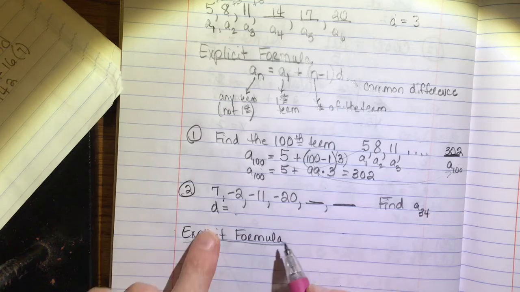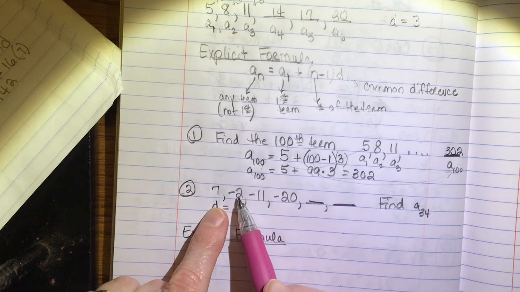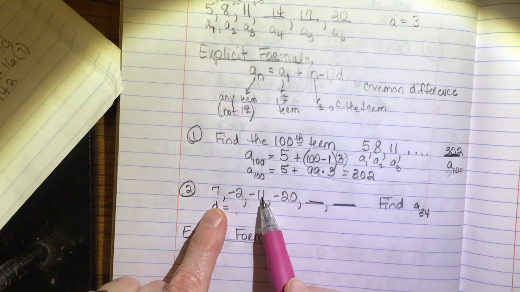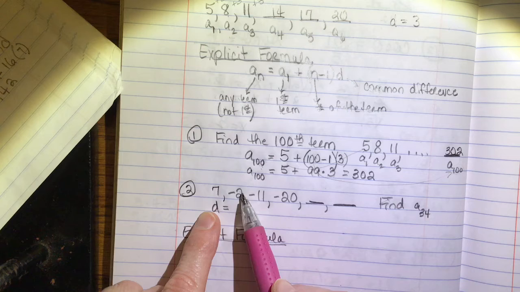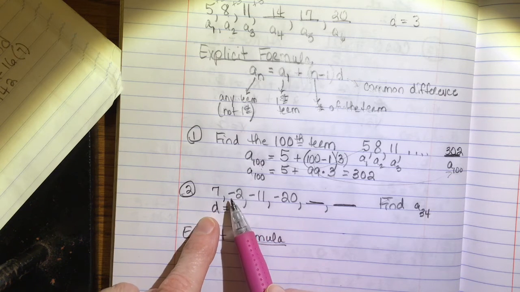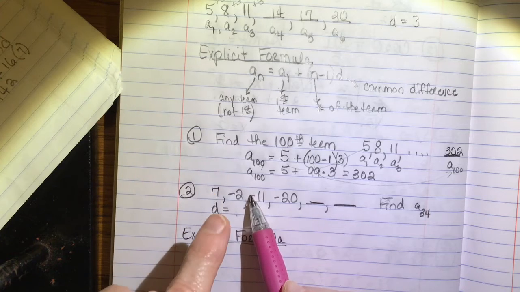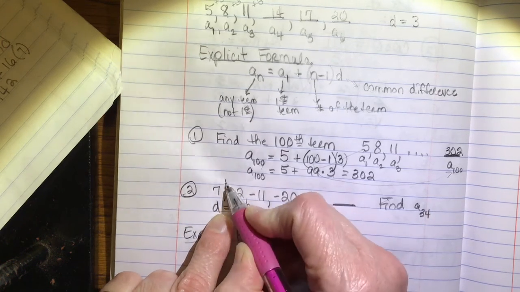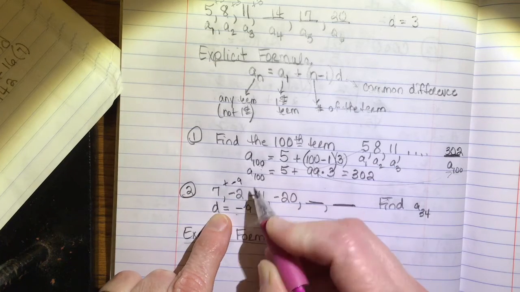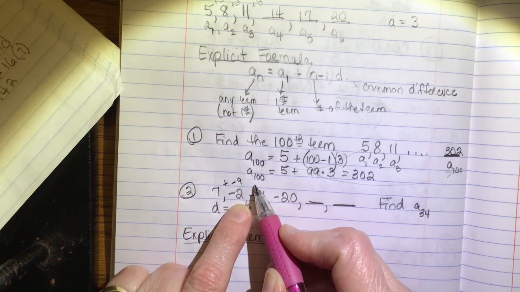Okay, so let's start with our d. I'm going from 7 to -2, and -2 to -11. A lot of people want to say d is 9 because they say, well, I'm subtracting 9. If you're subtracting 9, because you can do -2 minus 7, it actually gives you -9. Subtracting 9 is the same thing as adding -9. So -9 plus -2 was the -11.